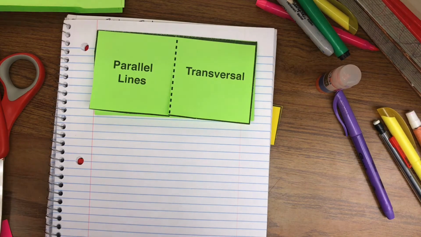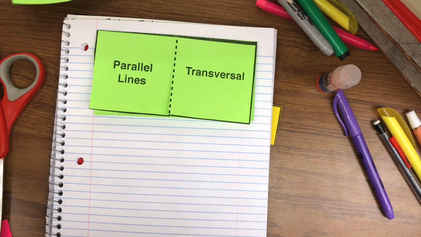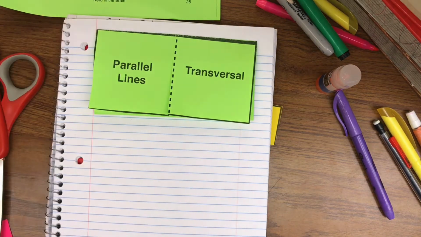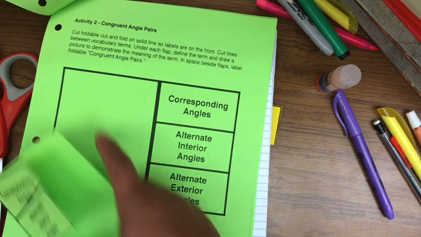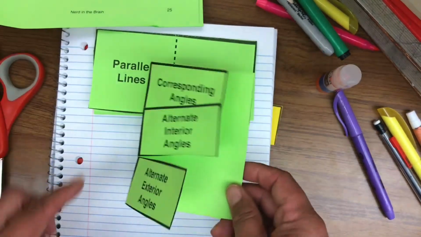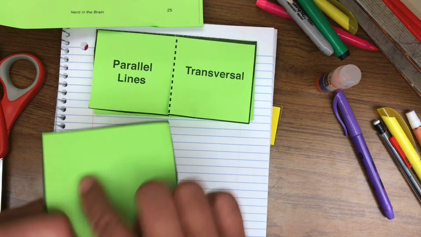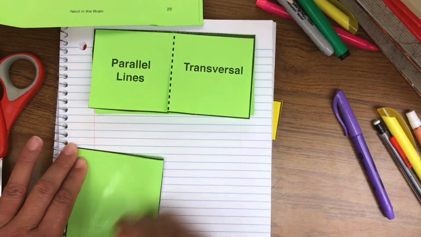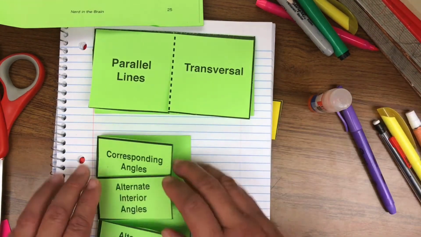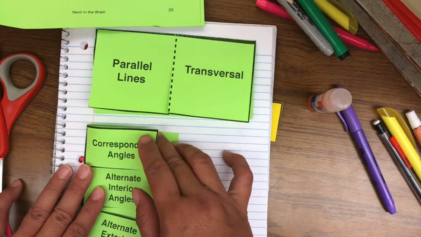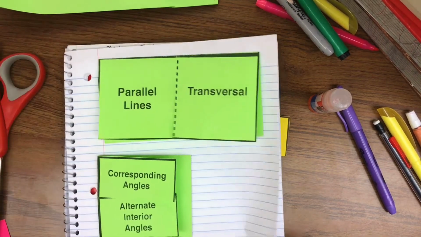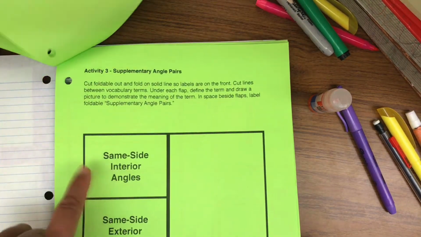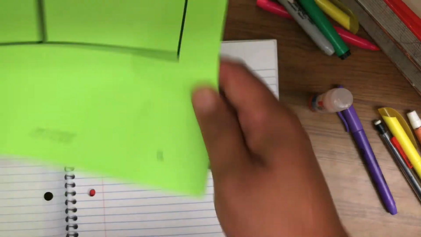If you want to go ahead and do all of them, you can. In fact, that's what I'm going to do as well. So you'll take the next page here, cut the big part out. It should look like this. You're going to glue the back, stick it on that notebook. We're going to talk about each one of these after we get set up. Then you're going to do the next page, which is about same side interior angles.